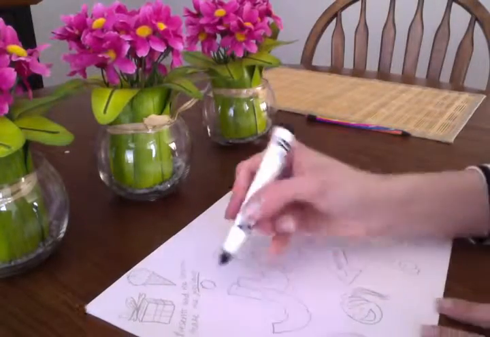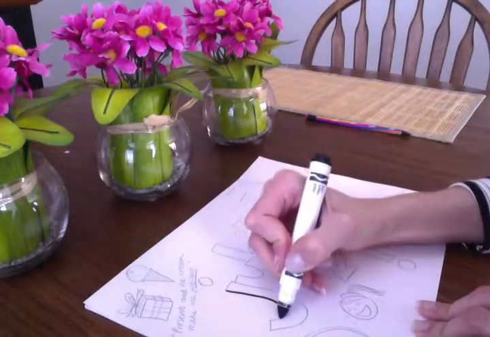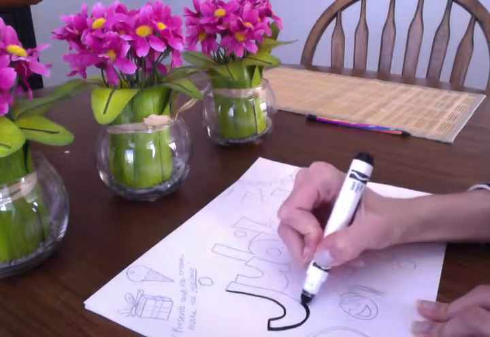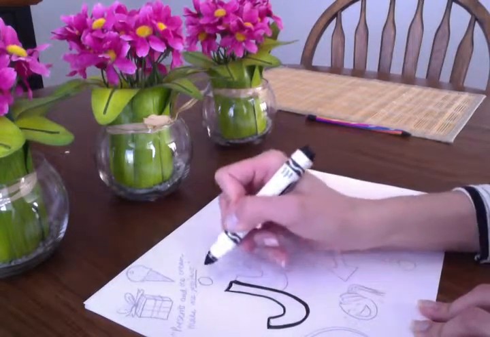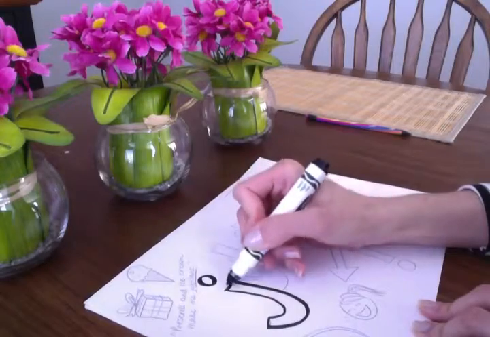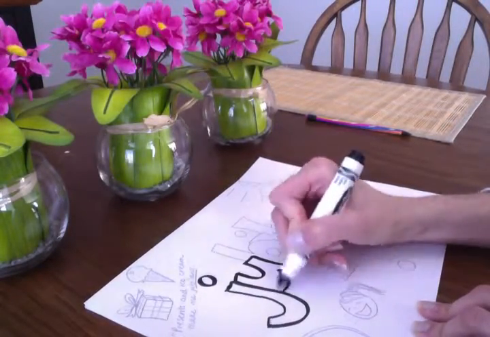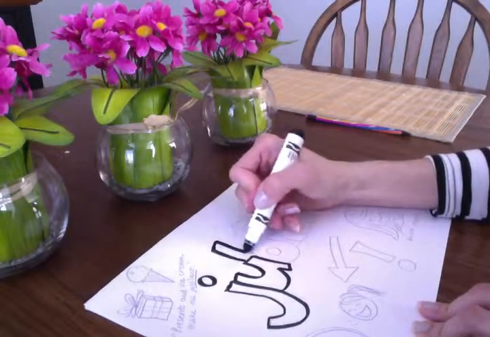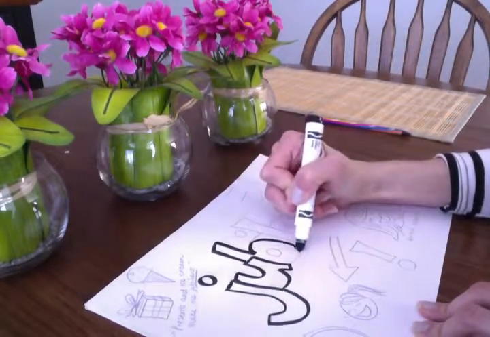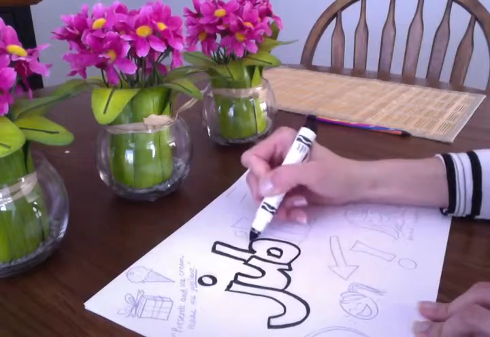So I'm going to outline the word jubilant so that it really stands out. And basically anything that I've written in pencil, that's what I'm going to trace so that we can't see the pencil anymore, so that it looks nice and neat. And then I would color the insides with colored pencil or markers.